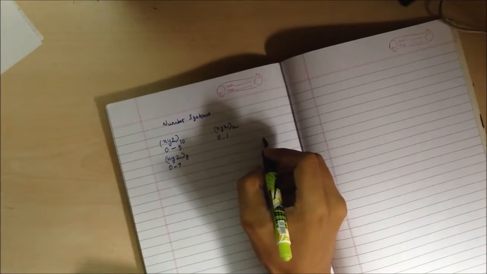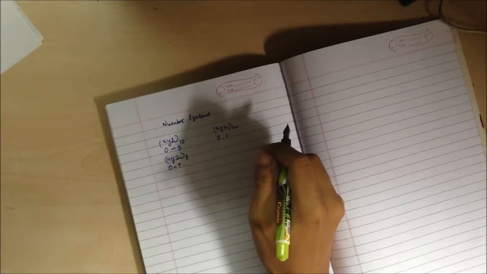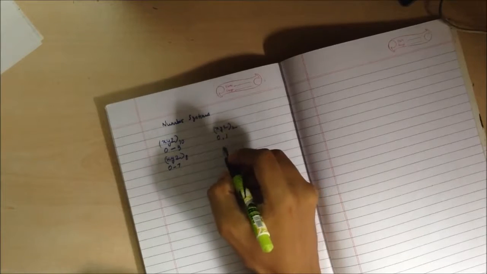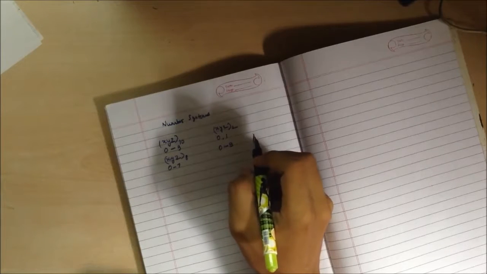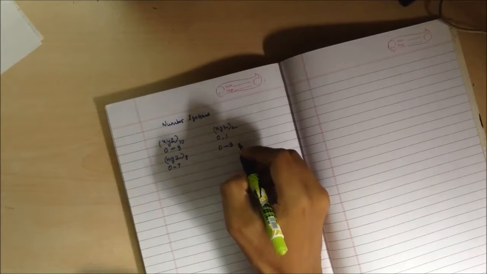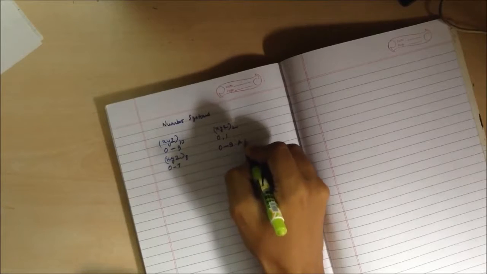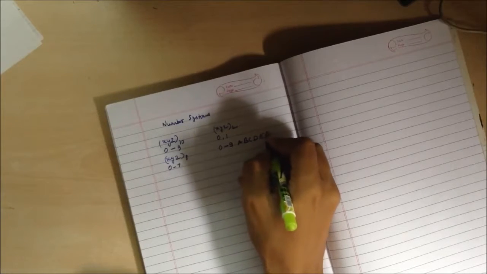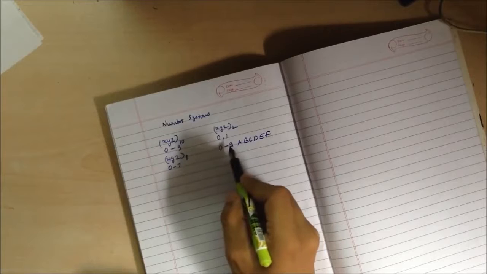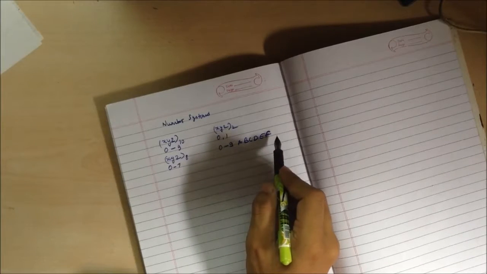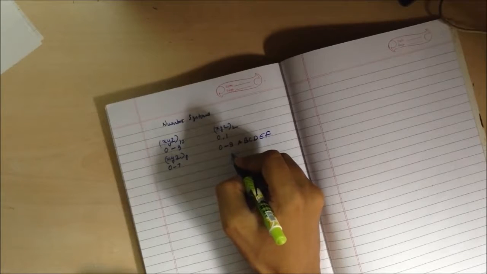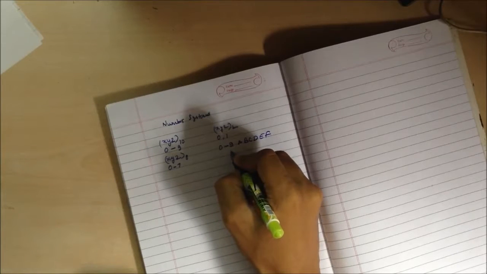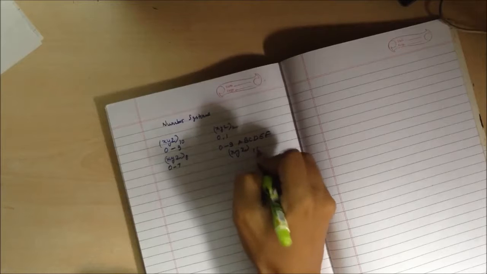In hexadecimal numbers, there are a total of 16 numbers present in the system. These are numbers from 0 to 9, and numbers from 10 to 15 are represented as A, B, C, D, E and F. So these 10 and these 6 represent the 16 hexadecimal numbers, and the hexadecimal number is represented by the base 16.